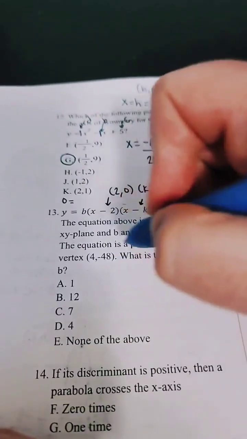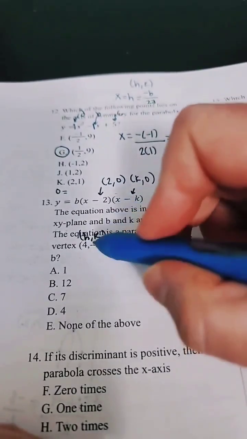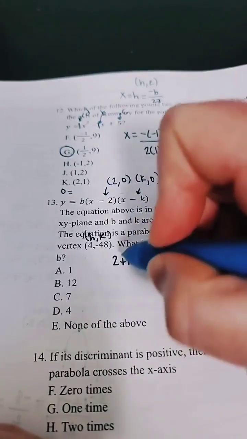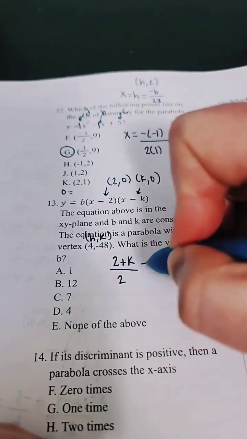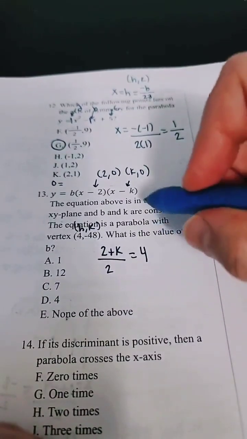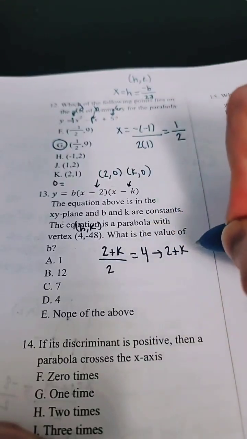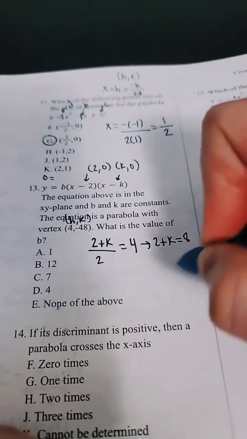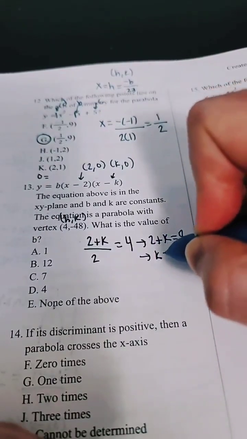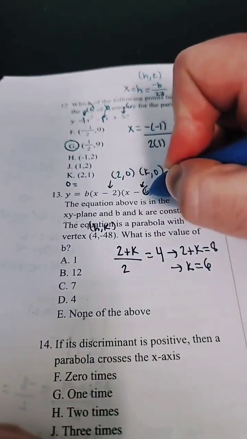And then I know that this is (h, k), my vertex, and this has to be halfway in between those, so I'm going to use the midpoint formula to say that (2 plus k) divided by 2 has to equal the midpoint, 4, right over there, to find out what k is. I'm going to multiply each side by 2, and that gives me 2 plus k equals 8. Subtract 2 on each side to get 6. k is equal to 6. So now we know what k is.